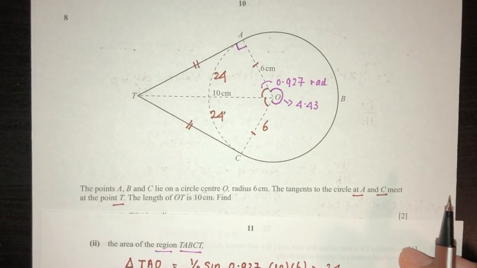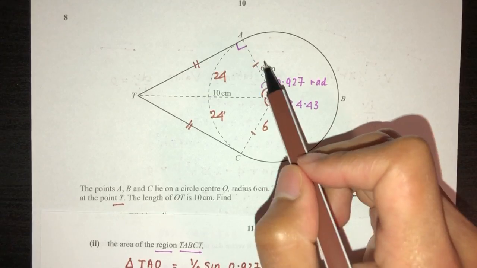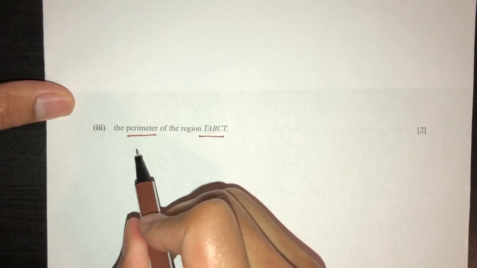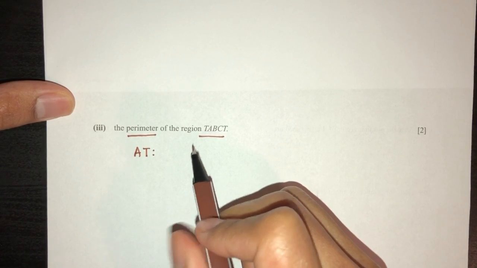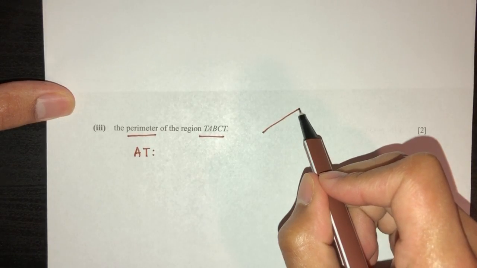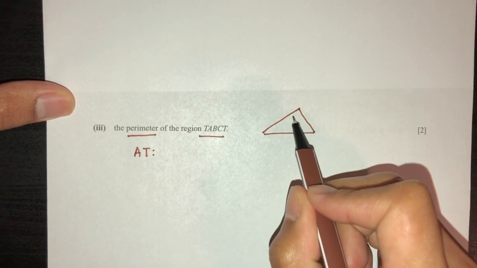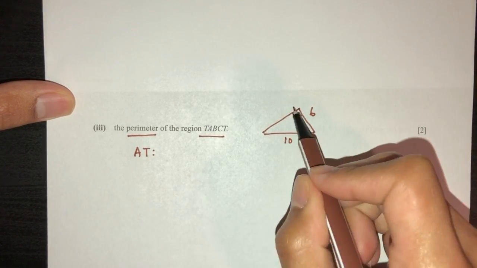Now the next part is to find the perimeter of this region. Perimeter is just the distance around this region. So first, what is this length? We don't know. Let's find that. We can find this pretty easily by using the Pythagoras theorem. So let's first find the length of AT. AT can be found by using the Pythagoras theorem, because triangle TAO is a right angle triangle. We know this is 6 and this is 10.